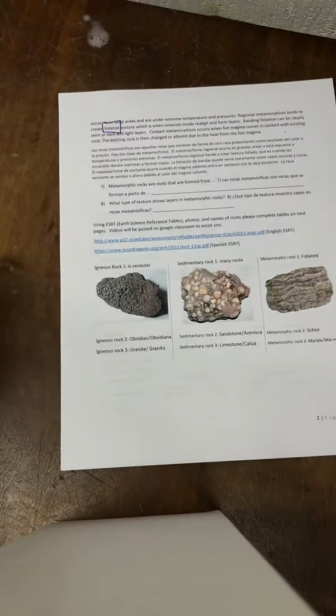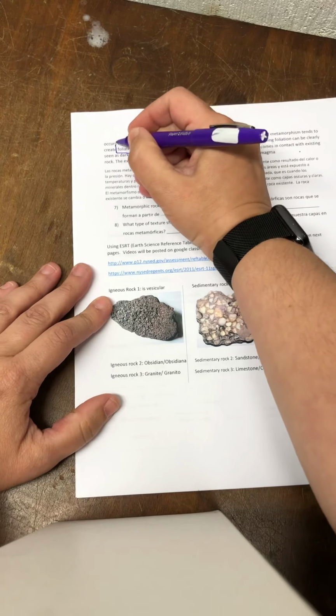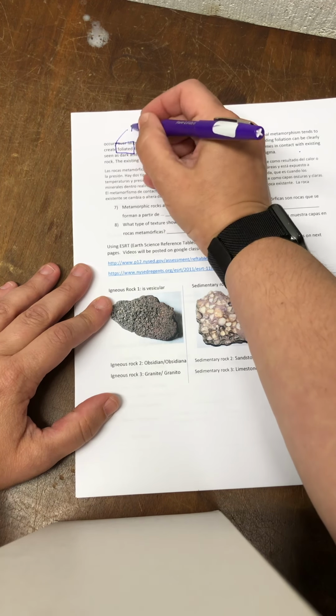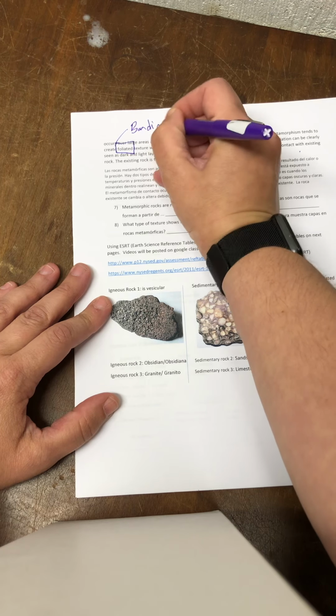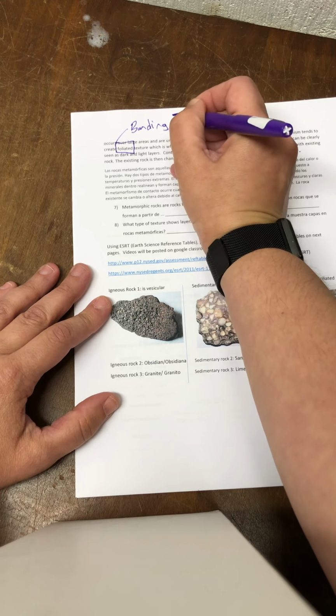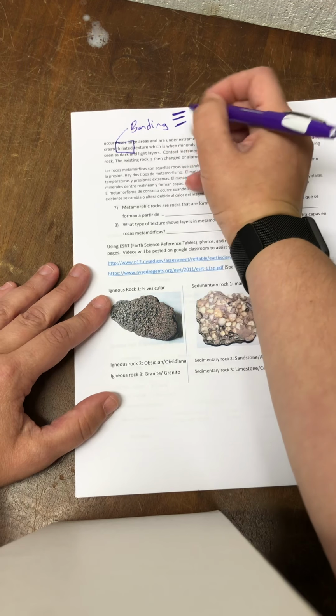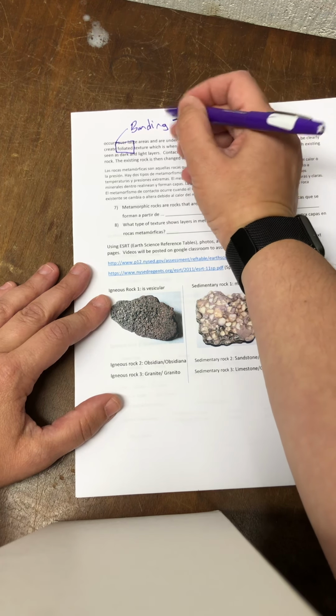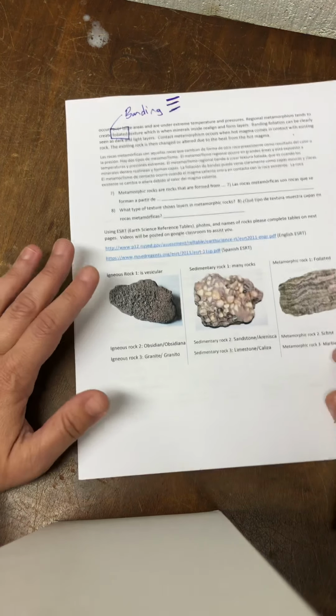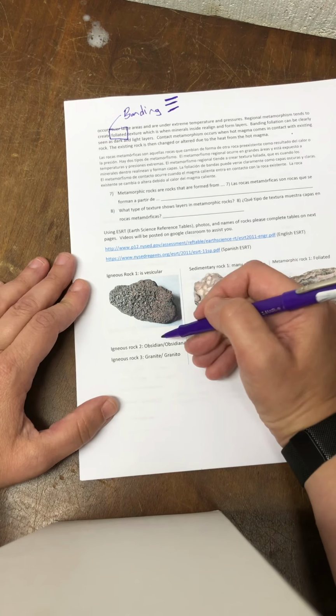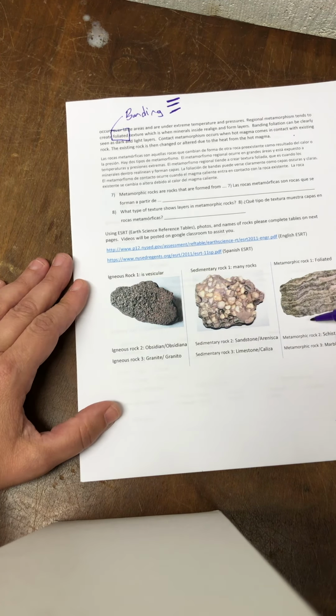So here I have a stack of papers. There's many layers, but they're sometimes a little hard to see, okay? Another specific type of foliation is called banding, which is very obvious. It's a series of dark, light, dark, light, dark layers within a rock. Okay, so now we're going to identify 3 igneous, 3 sedimentary, 3 metamorphic.